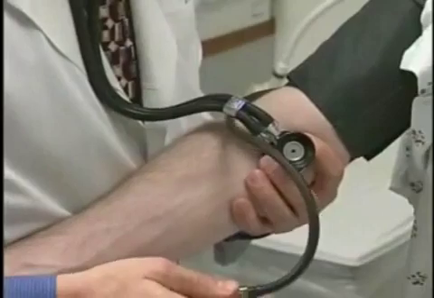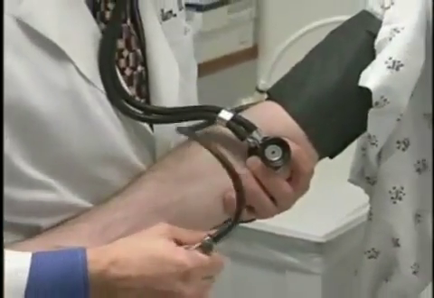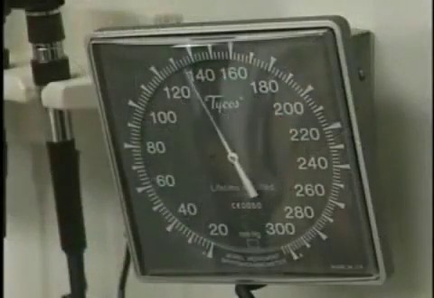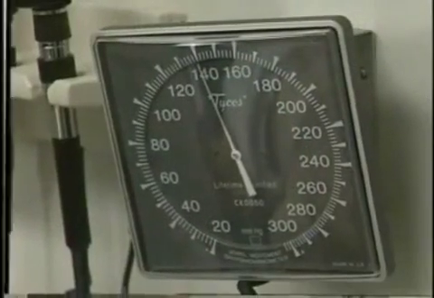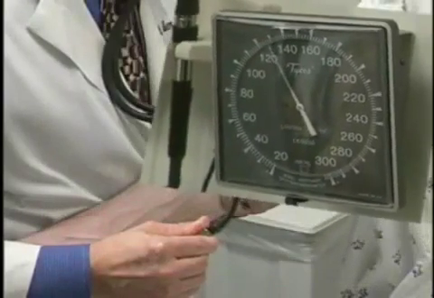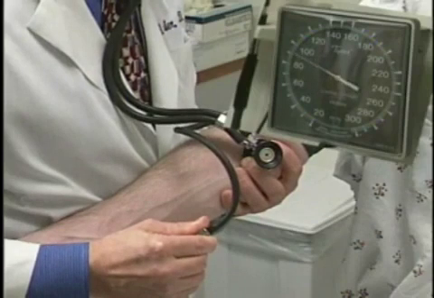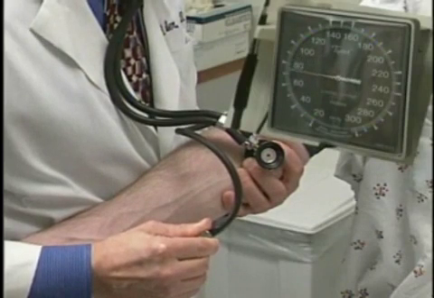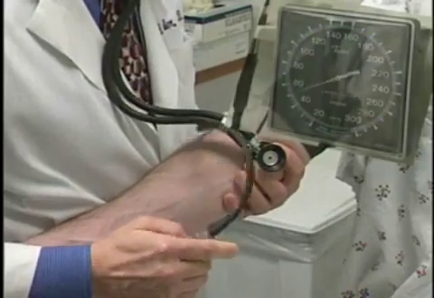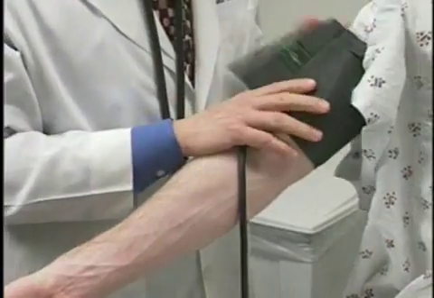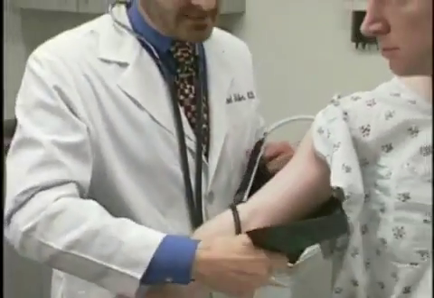So close the cuff and the valve, and then slowly blow it up again, about 20 points again beyond where I felt the blood pressure disappear by palpation. I'm going to slowly release the air. The point at which I first heard the blood pressure pulse return was 116. The pulse disappeared at approximately 76. So the blood pressure by auscultation is 116 over 76.